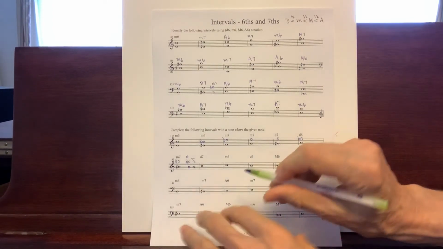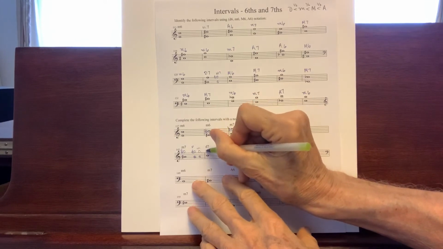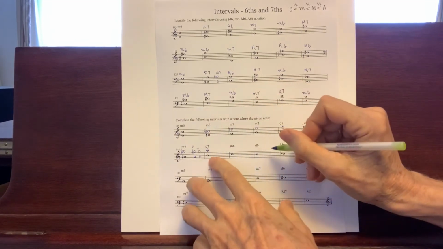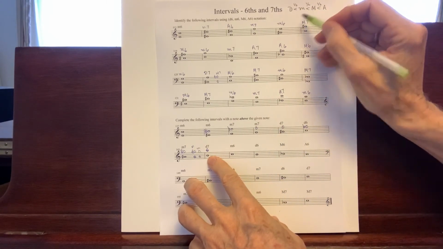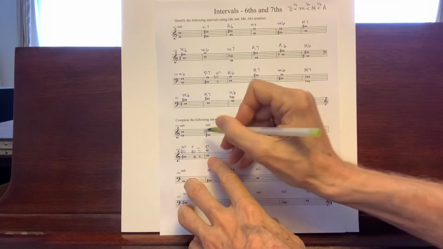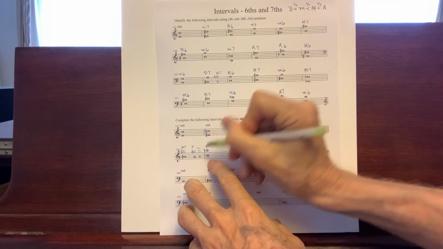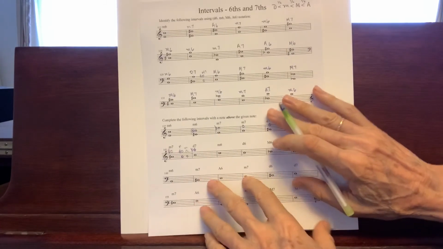And what's a diminished seventh above B? Well, it's some kind of A, so we have to draw in a ledger line up here. And I know that B to A sharp is major, therefore B to A is minor, and therefore I have to lower this A to an A flat to get my diminished seventh. And what's a minor sixth above C?